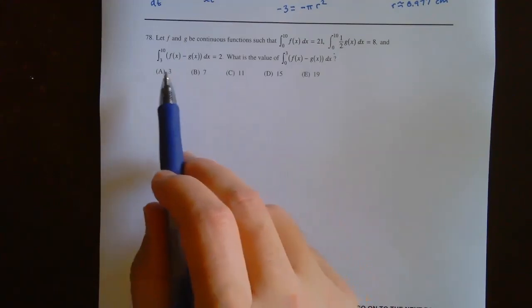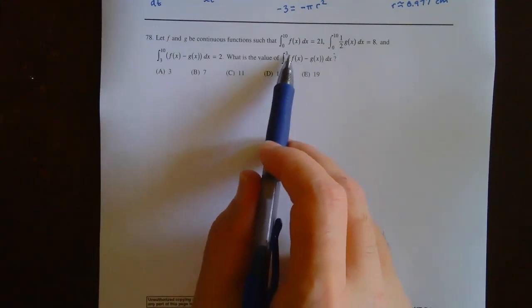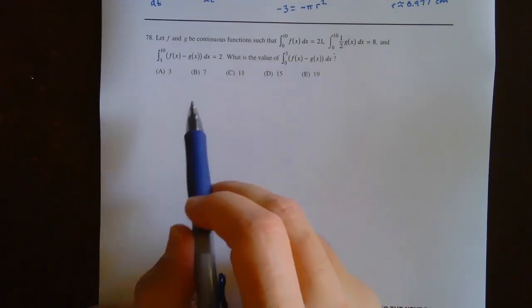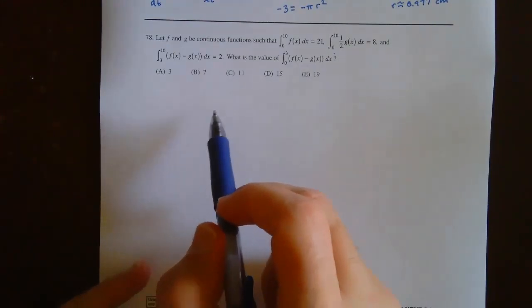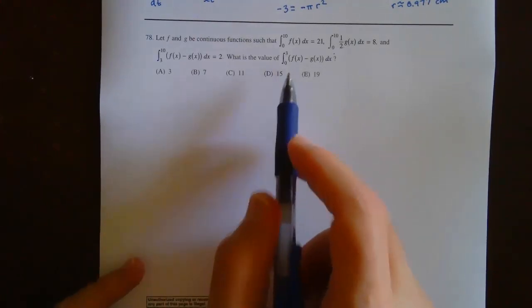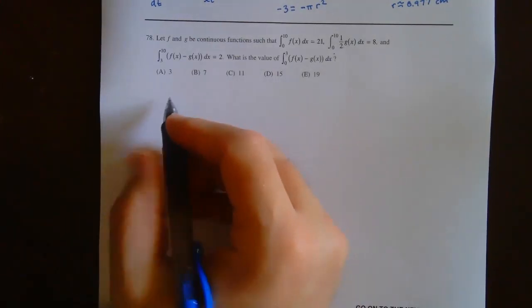Okay, so if we want to know from 0 to 3, we could go from 0 to 10 and remove the integral from 3 to 10, and then that would give us 0 to 3. What I'm trying to say here, it's easier if I write it, right?